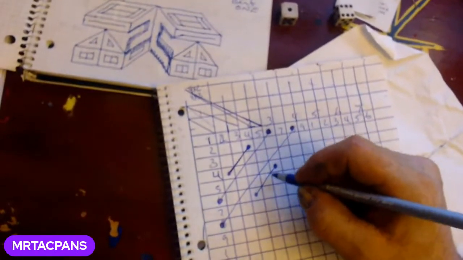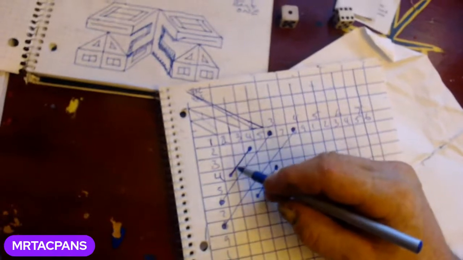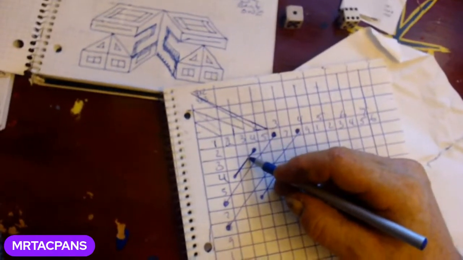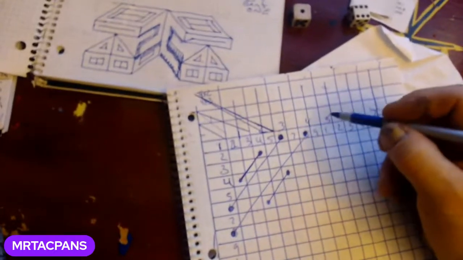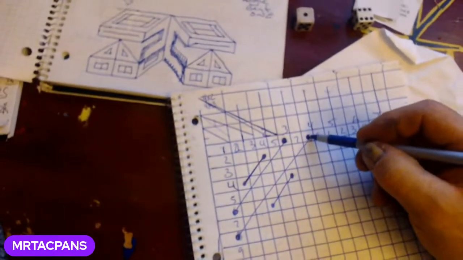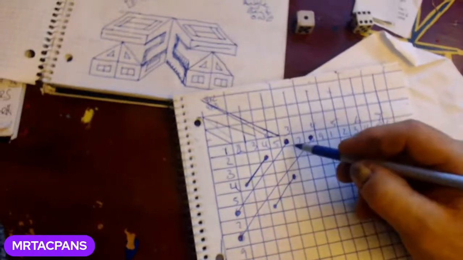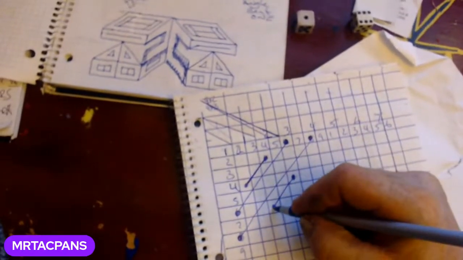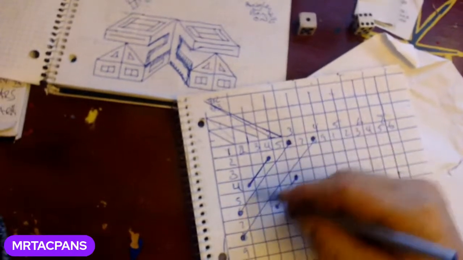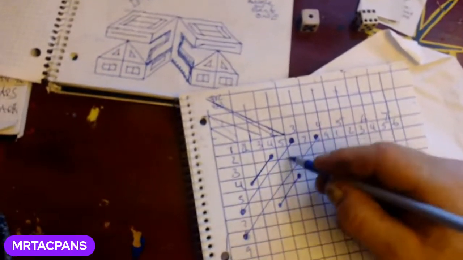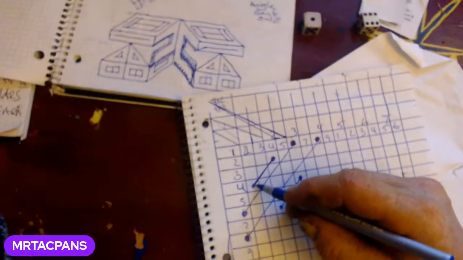7 times 8 times, what did I do? 8 times 8. 7 times 7. 7 plus 7 is 14. Hold on a second. 9 times 9 is 81. So we did that. 8 times 8 is 64. So where did this 64 come out? 64. 8 and 8 is 16. So we got the 16. So I'm not sure where we got 42.